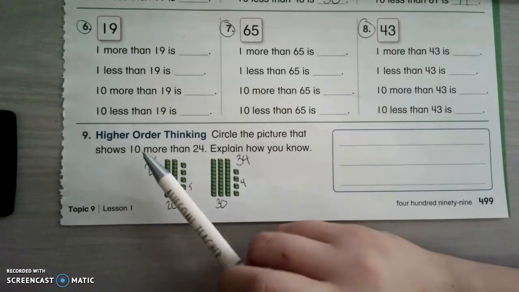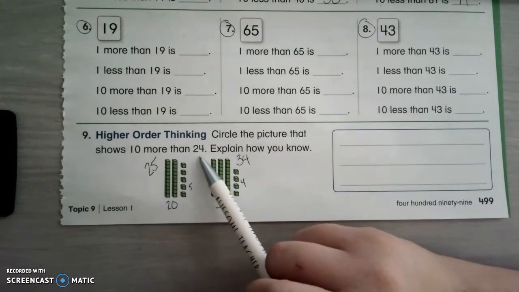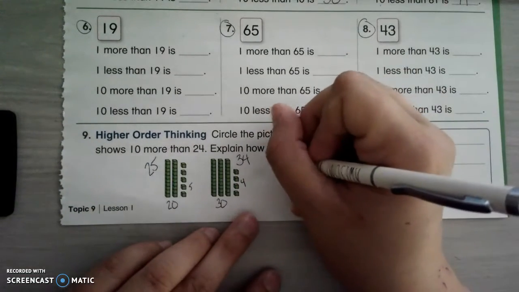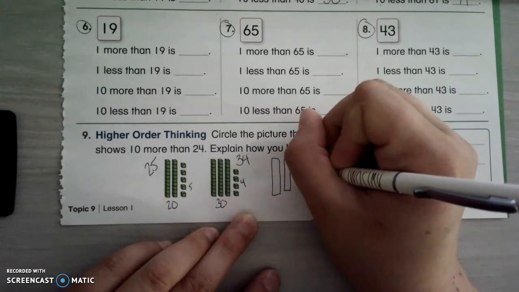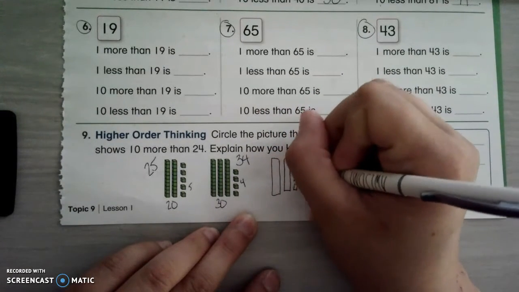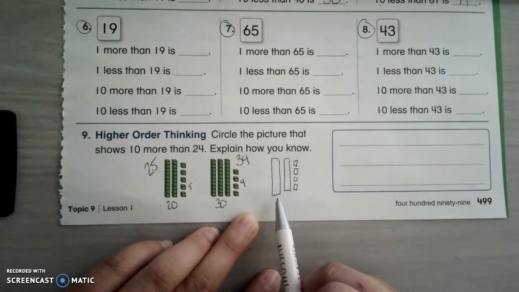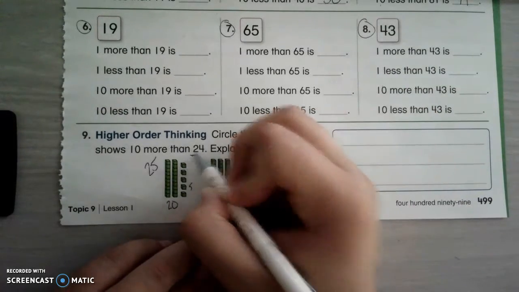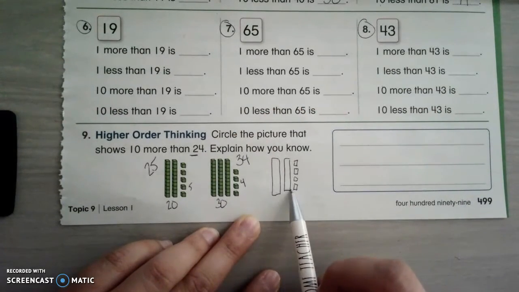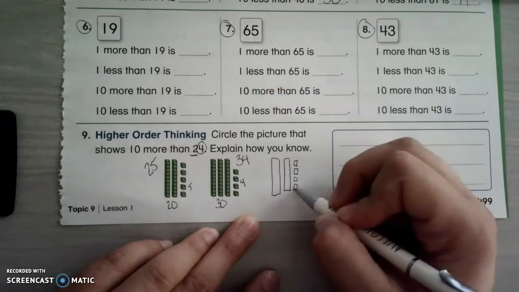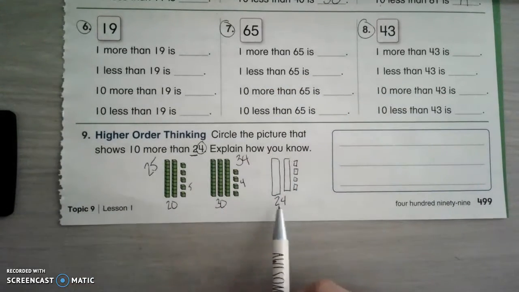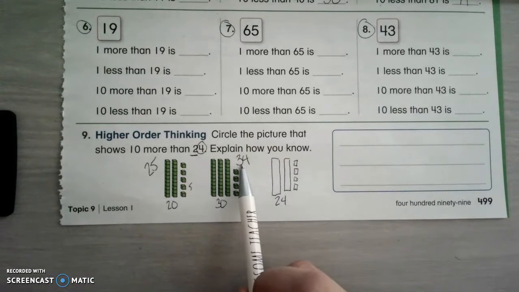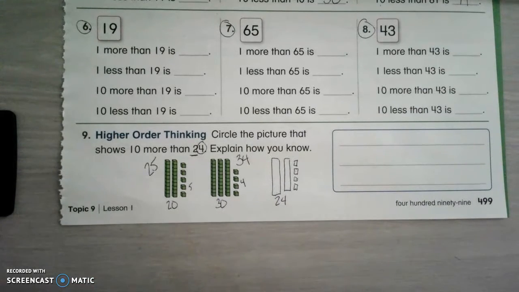Which one do you think shows 10 more than 24? So I'm going to draw out 24 to double check. 1, 2, 1, 2, 3, 4. Remember, because 2 10s and 4 1s. Which one looks like 10 more? 34 or 25? 10 more.